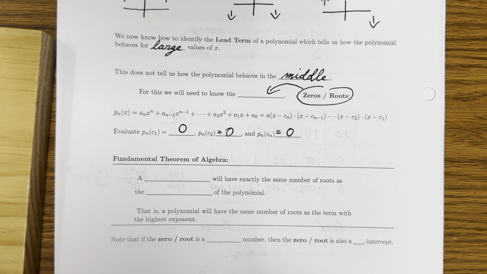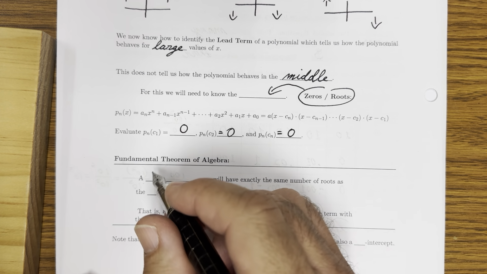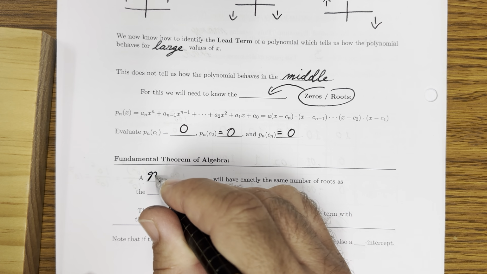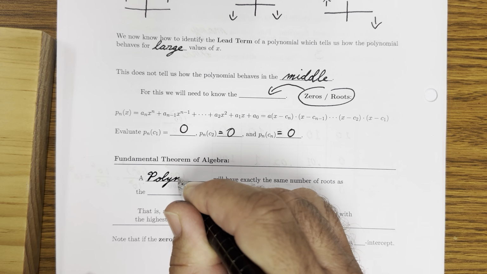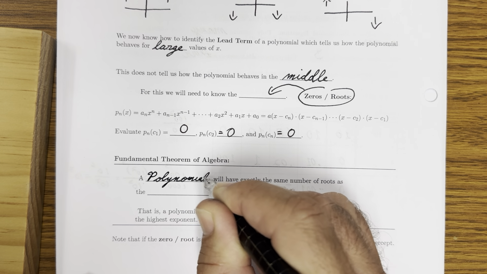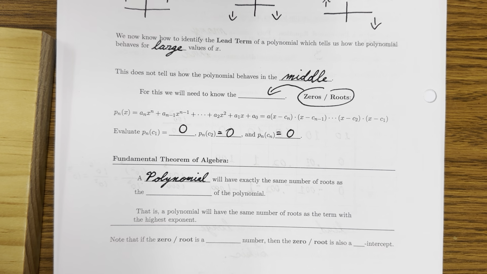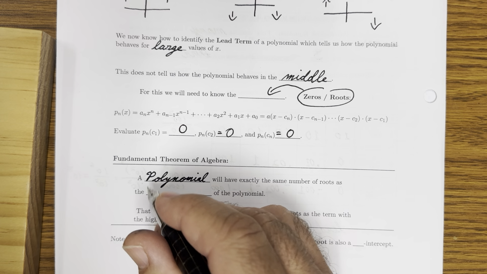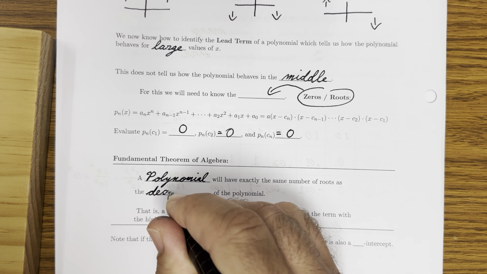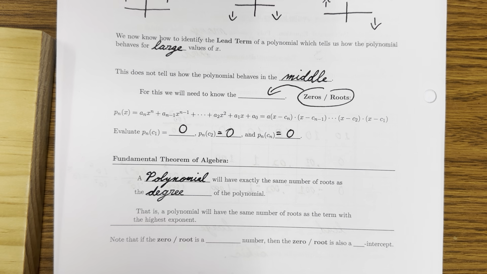Okay, so moving forward here. We're going to go over something called the fundamental theorem of algebra. And so what the fundamental theorem of algebra says, it's all about polynomials, right? A polynomial will have exactly the same number of roots as the degree of the polynomial. So we put degree in that blank. And remember, degree is just the highest exponent of the polynomial.